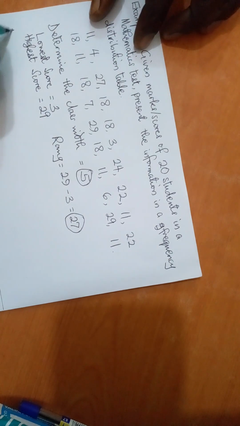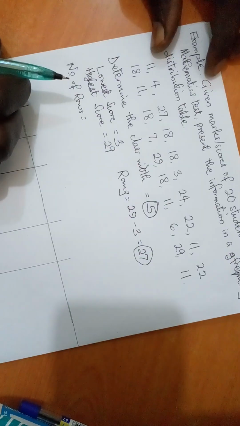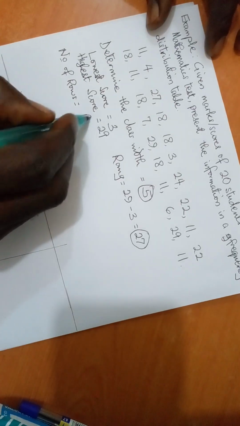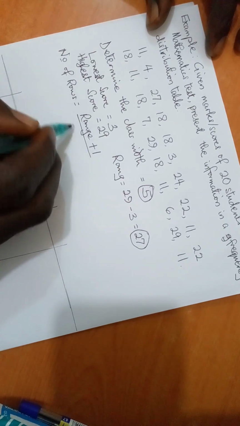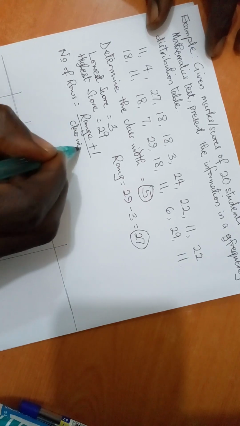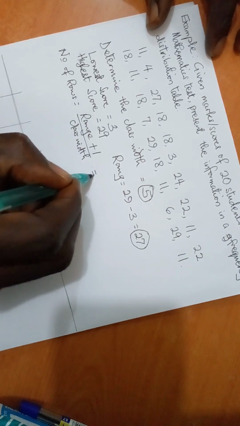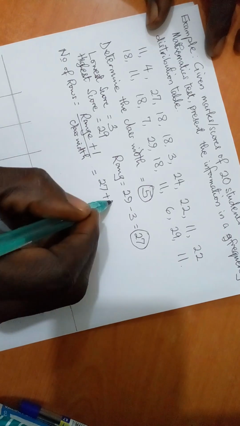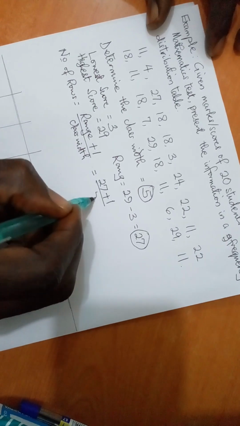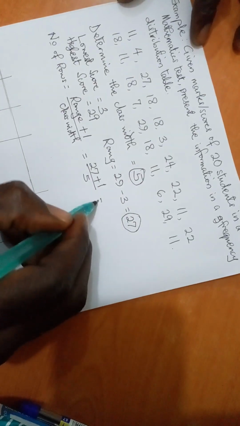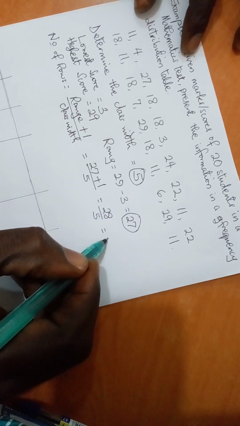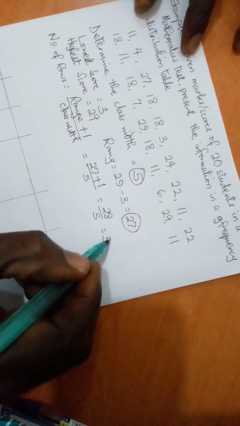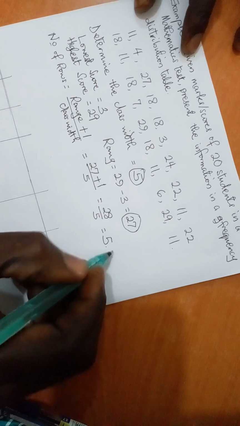To know the number of rows that we need, the number of rows will be determined by saying the range plus 1 divided by the class width. So this by implication will be 27 plus 1 divided by 5. This will give us 28 divided by 5. Computing this, 5 will go here 5 times, that will be 25. We are left with 3, 36.